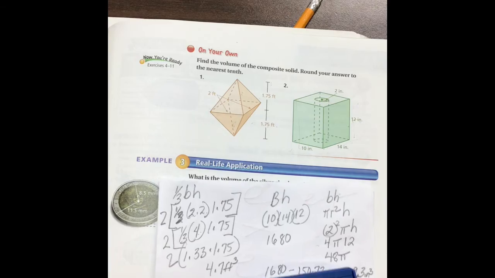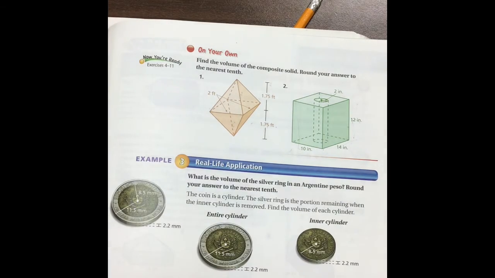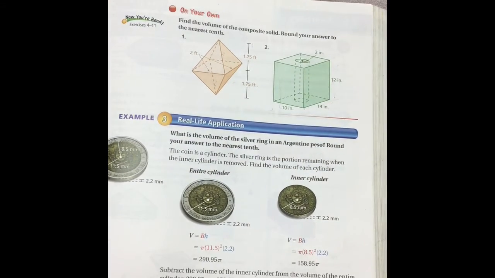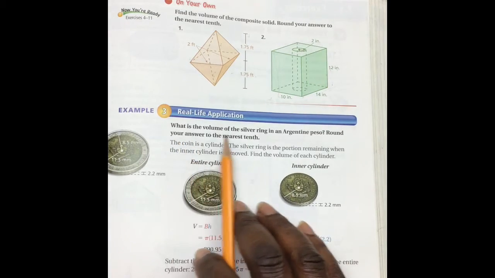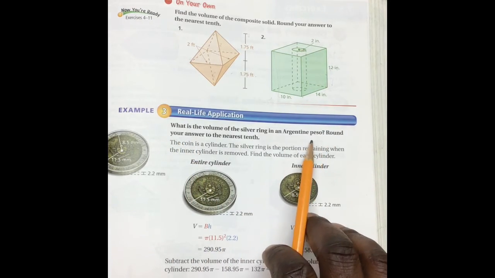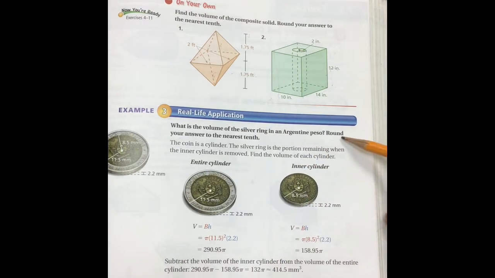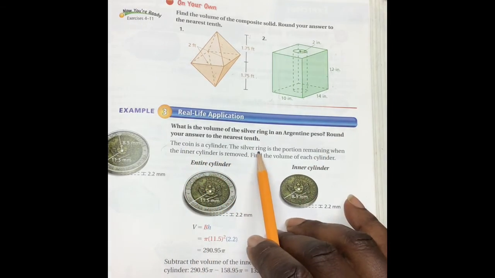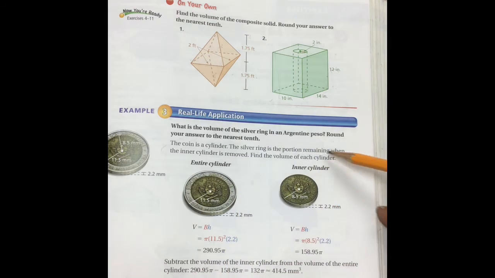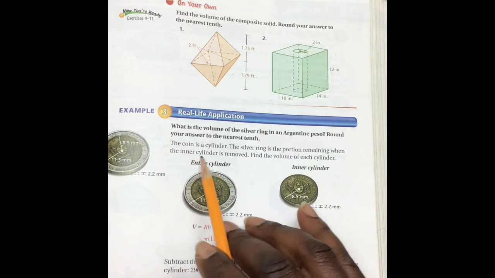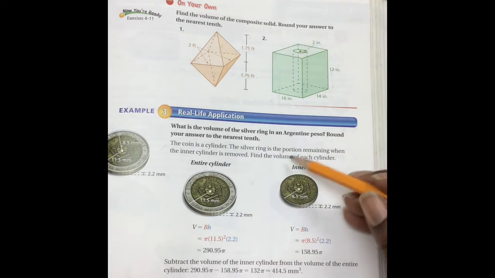All right, now let's look at our real life. Got to move a little quicker here. All right, in our real life, it says, what is the volume of the silver ring in an Argentina peso? Round your answer to the nearest tenth. The coin is a cylinder. The silver ring is a portion remaining when the inner cylinder is removed. Find the volume of each cylinder.